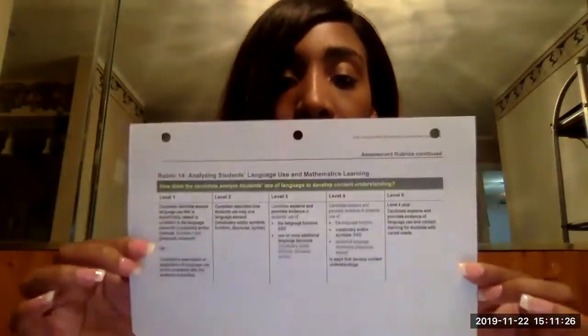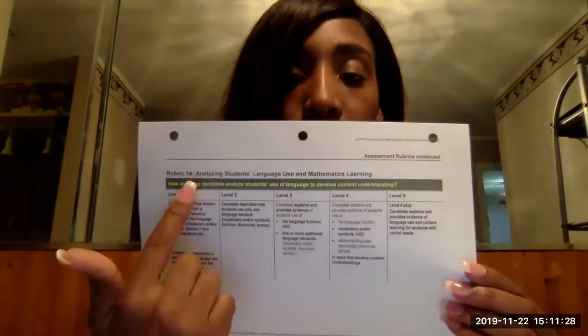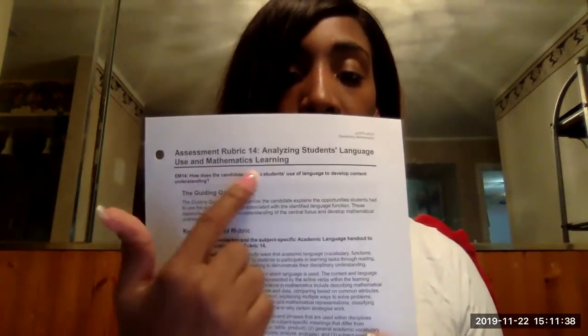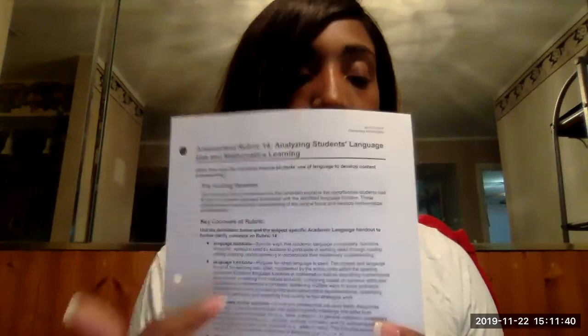And I'm not going to say the page numbers anymore because the headings should be consistent for whichever handbook you're using. We're going to remove from our handbook Rubric number 14. And then from the Understanding Rubric Level Progression document, all of the pages pertaining to Rubric 14.